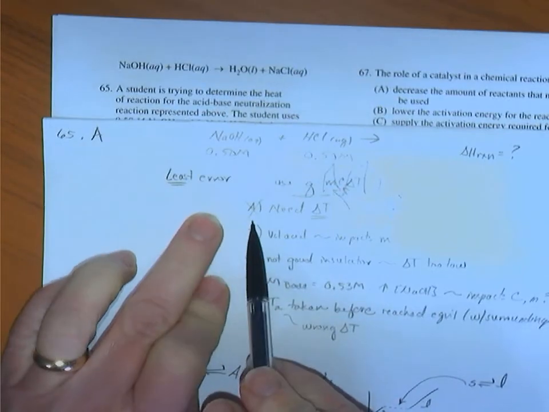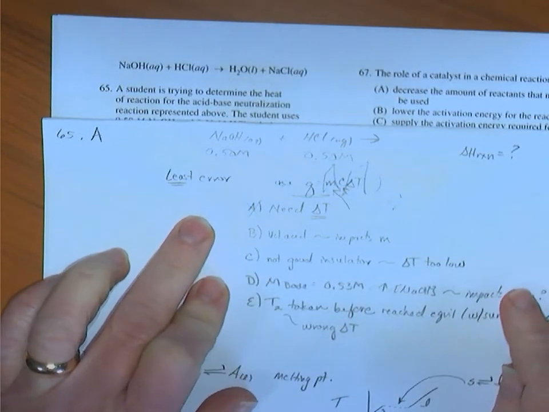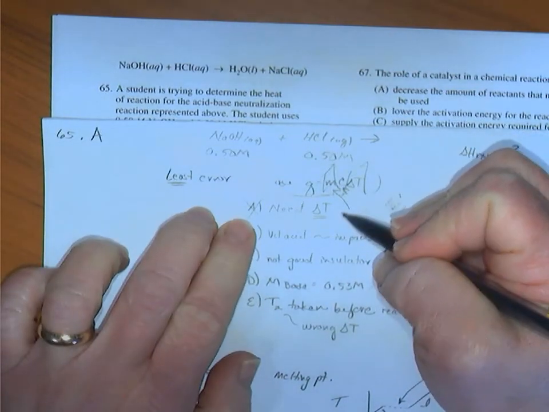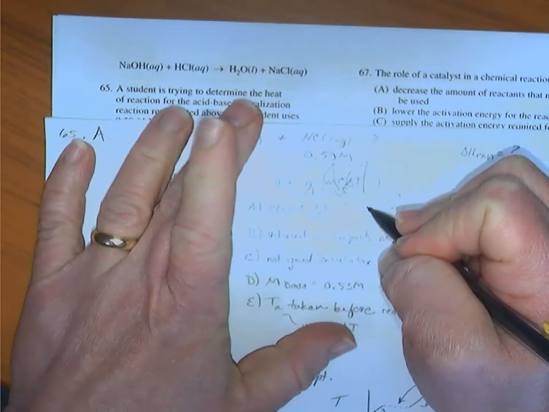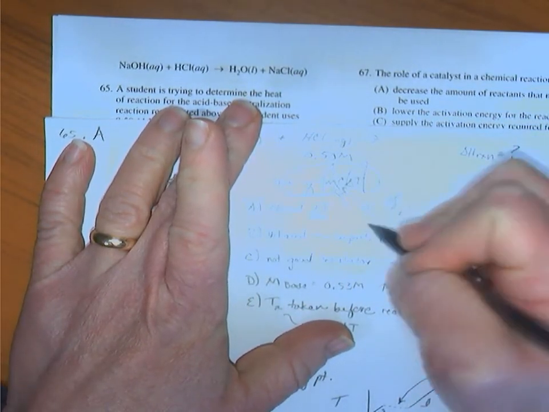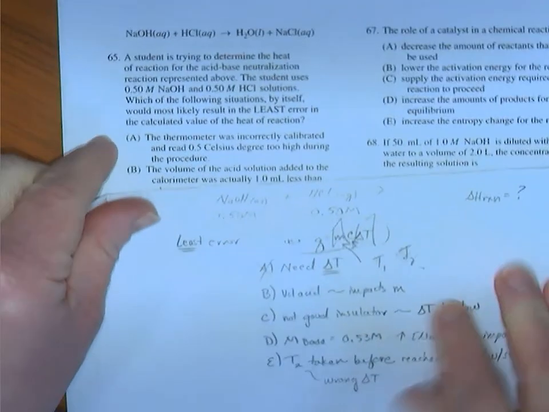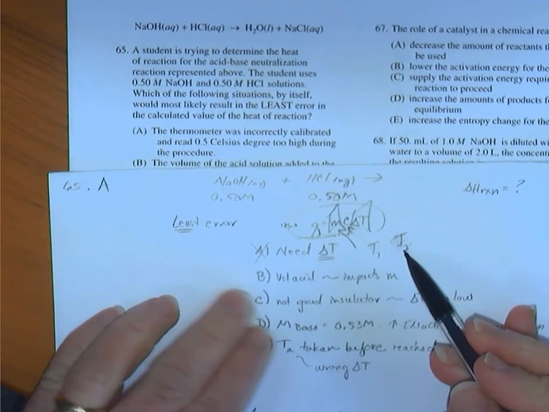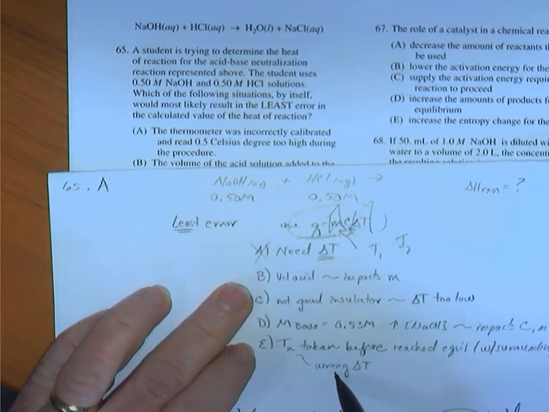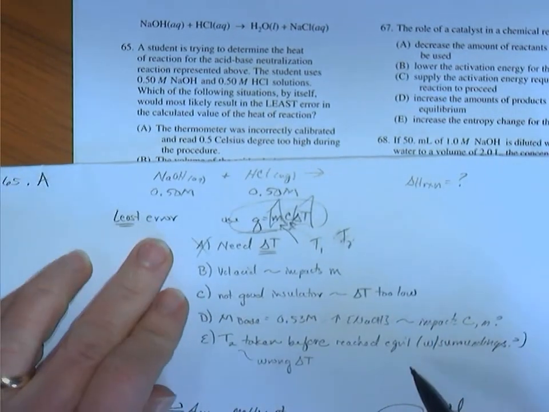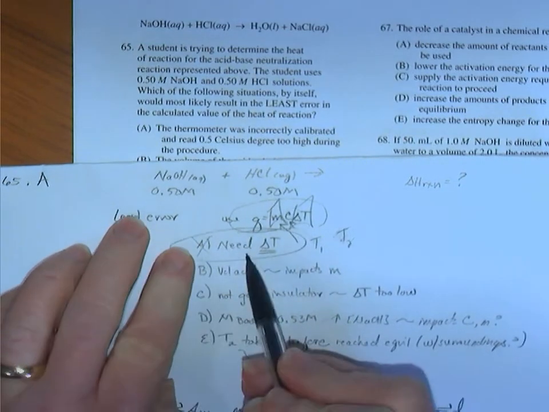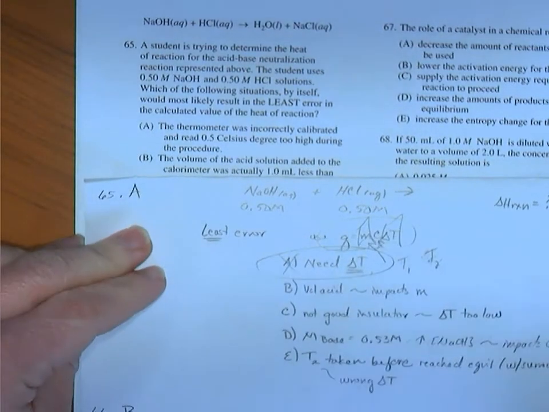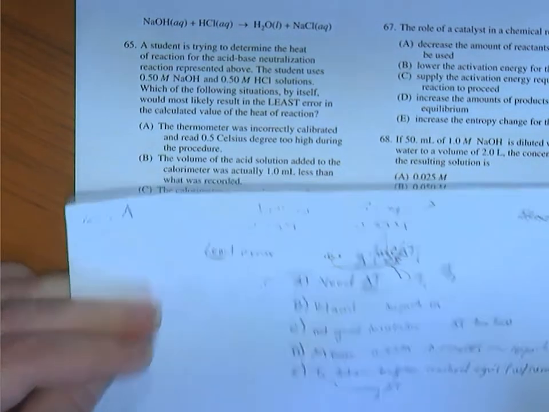I would definitely say A, because if your thermometer is not calibrated, then, because we're looking for the change in temperature, the initial and the final will also be, quote unquote, 0.5 degrees Celsius too high. So the change will be okay. All the others impact the mass or the change in temperature. So definitely A would have the least significant impact on the finding of the heat.